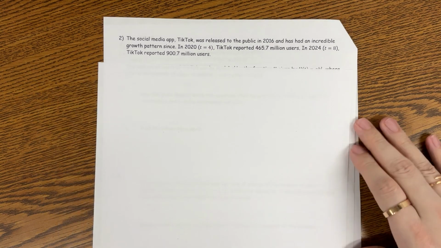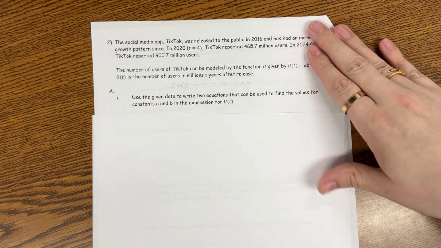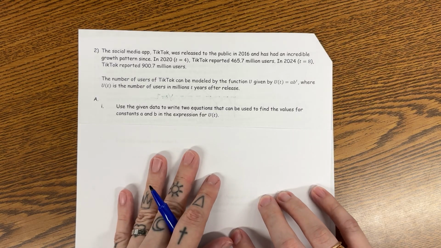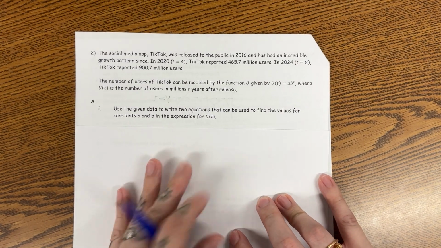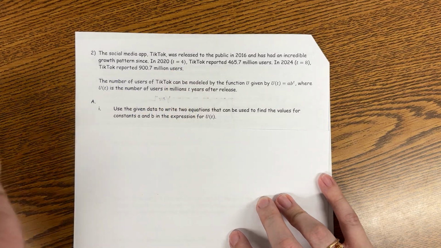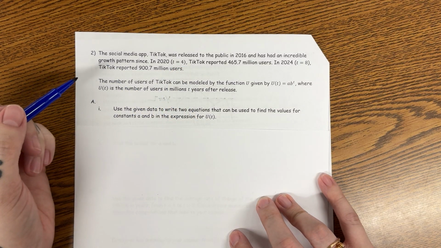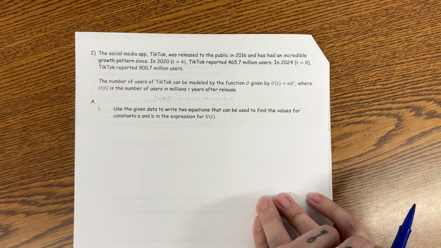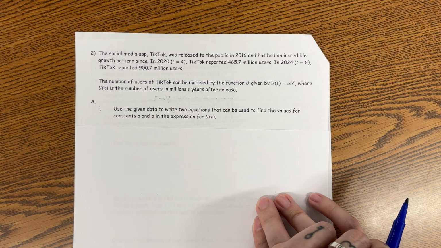Okay, so number 2, once again, we can use a calculator on this problem. The social media app TikTok was released to the public in 2016 and has had incredible growth patterns. Since 2020, which we're gonna say is T equals 4, TikTok reported 465.7 million users. And then in 2024, where T is equal to 8, TikTok reported 900.7 million users.